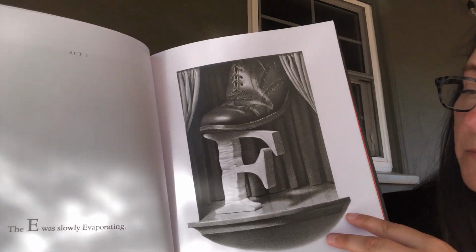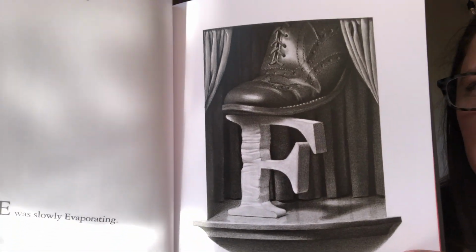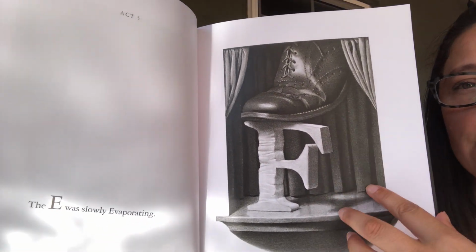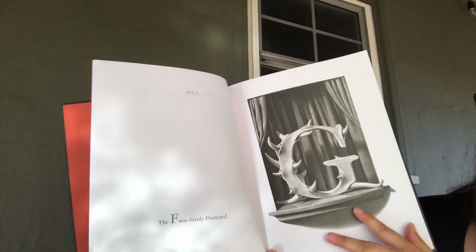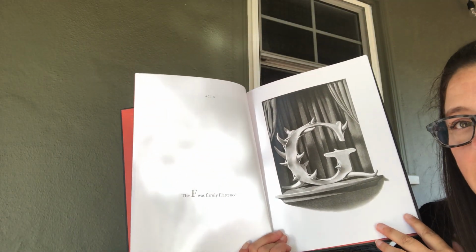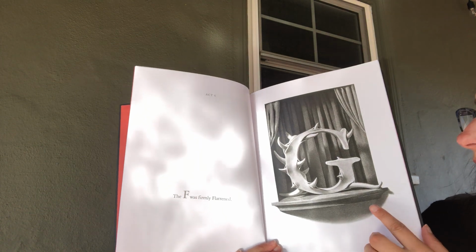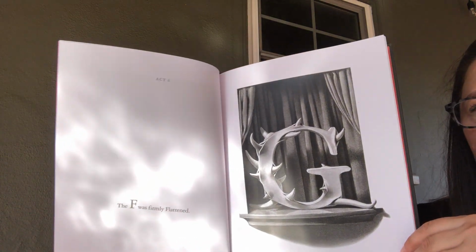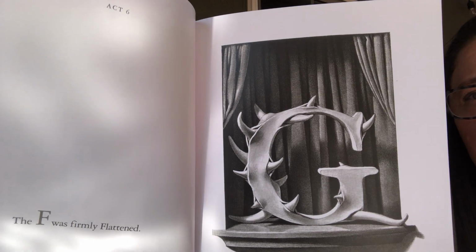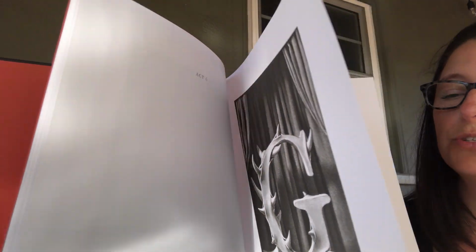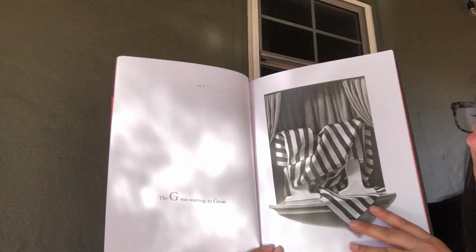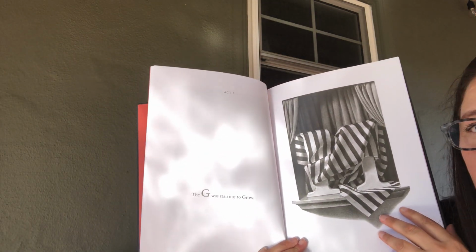Here's F. Oh, it's being what, friends? By the shoe. The F was firmly flattened. What does the G look like it's doing? If you said the G was growing, you would be correct. The G was starting to grow.